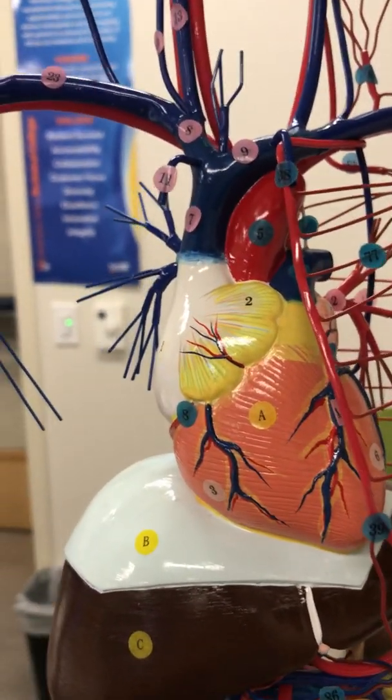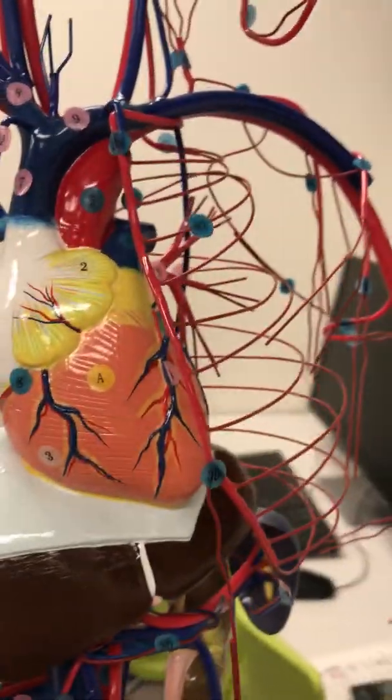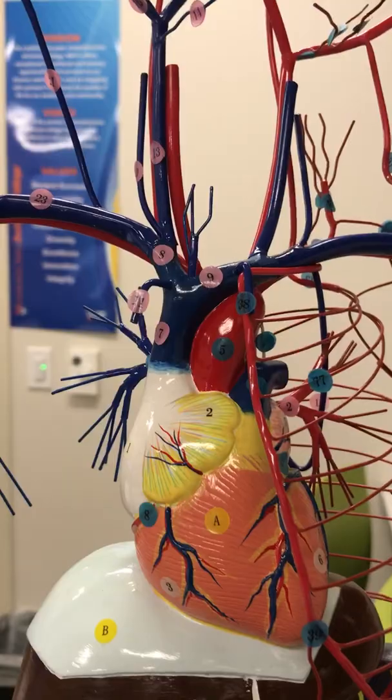This video covers primarily the arteries of the upper body, and then I'll have another video for the lower body as well, and another video for the actual veins. So let's discuss what we have here.